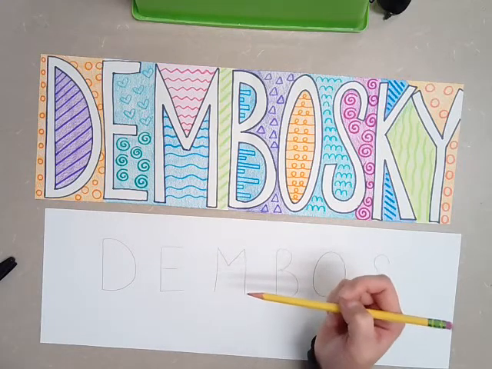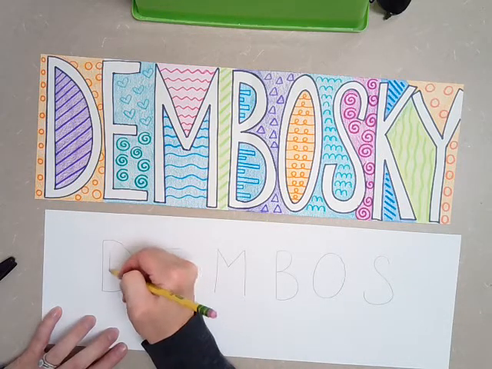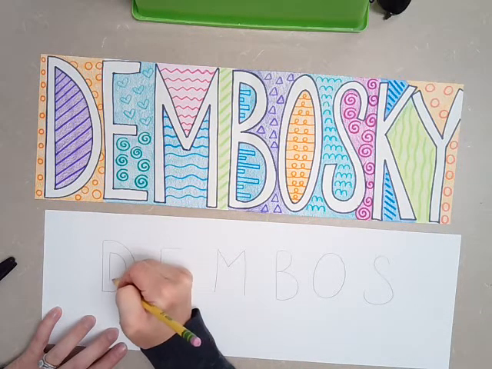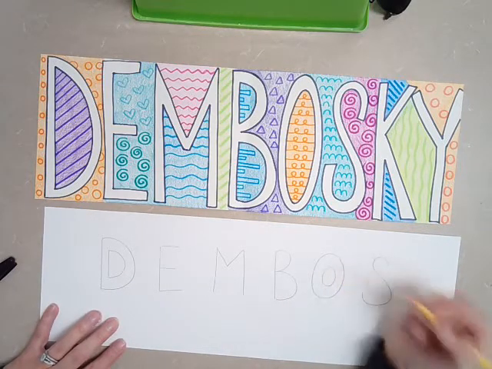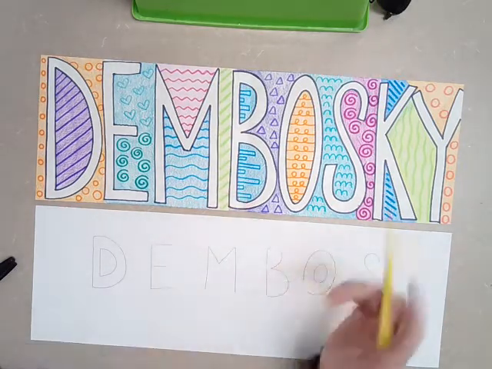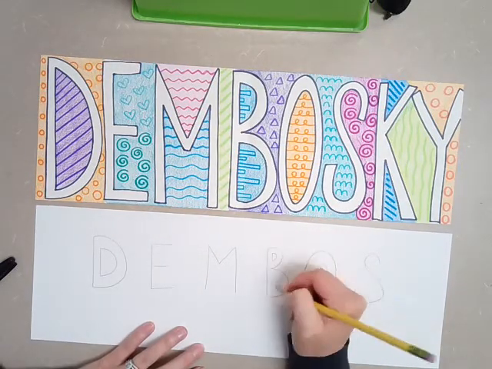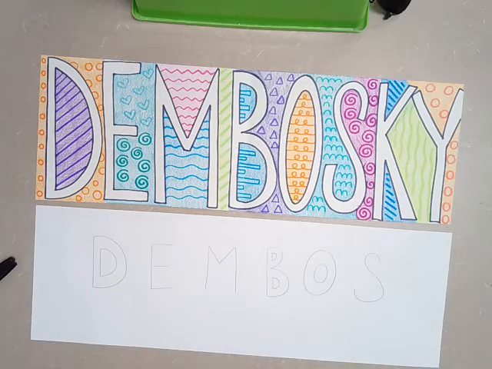Okay, so here is a trick on how to do bubble letters. Pick out the ones that are easy to make. So the D is really easy to do because I just need to add that little insert. The O is really easy to do, and the B is also very easy to do because I just need to add those small little shapes.